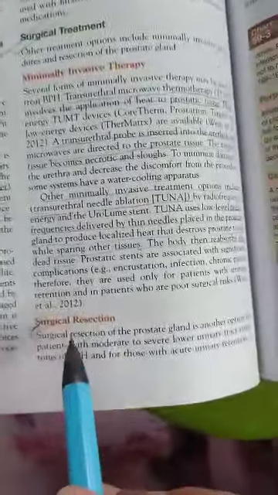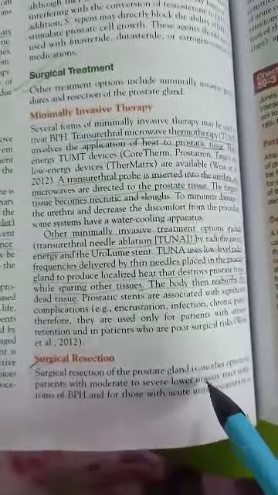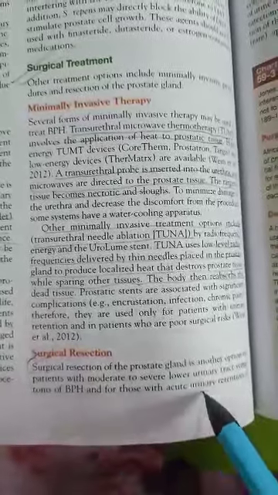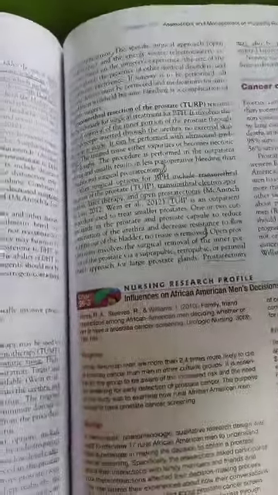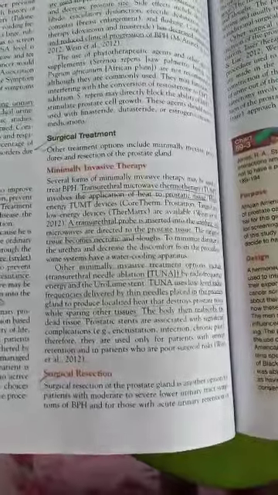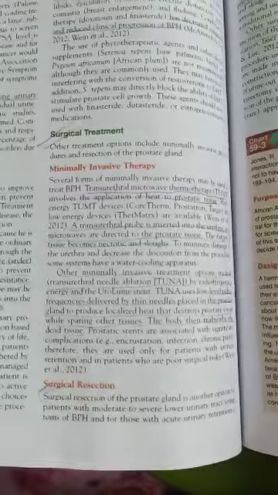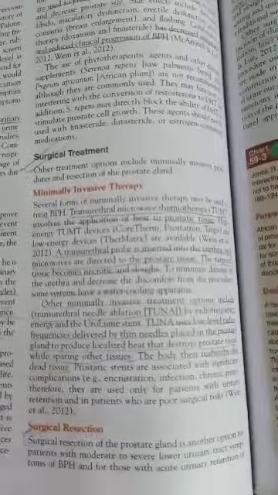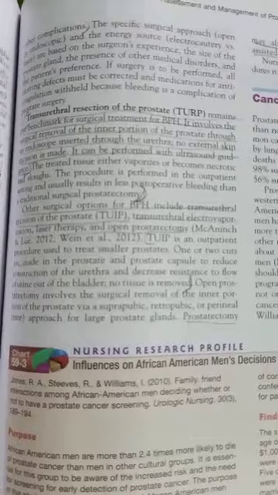Next one is surgical resection. Surgical resection of the prostate gland is another option for patients with moderate to severe lower urinary tract symptoms of BPH and those with acute urinary retention or other complications. So surgical resection is used when patients have moderate to severe lower urinary tract symptoms of BPH, and when there is acute urinary retention and other complications.